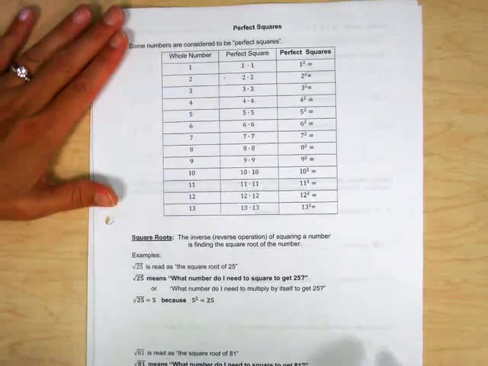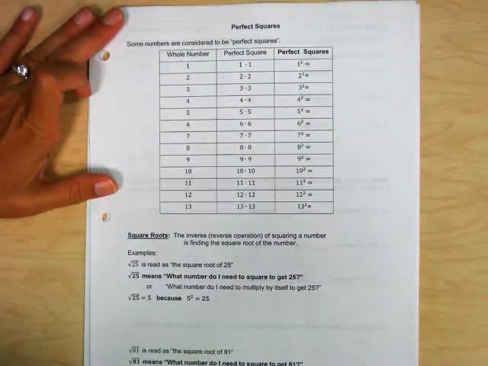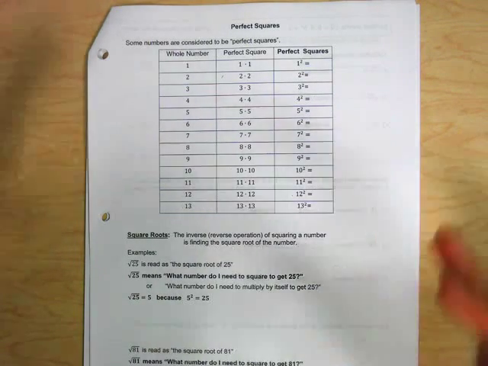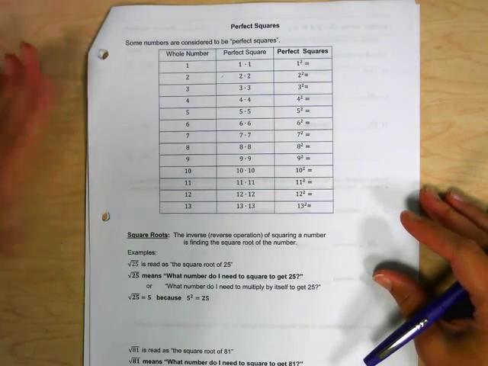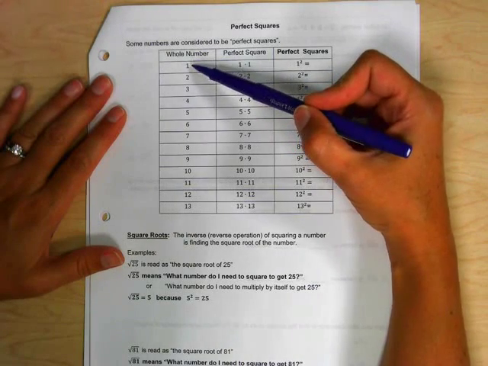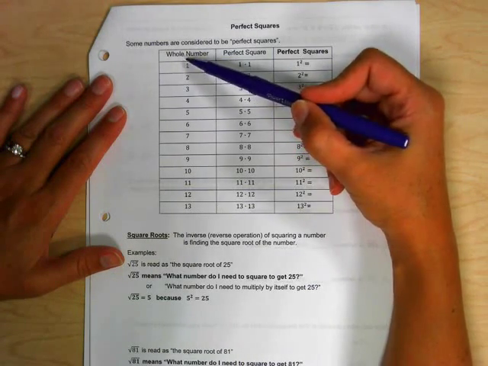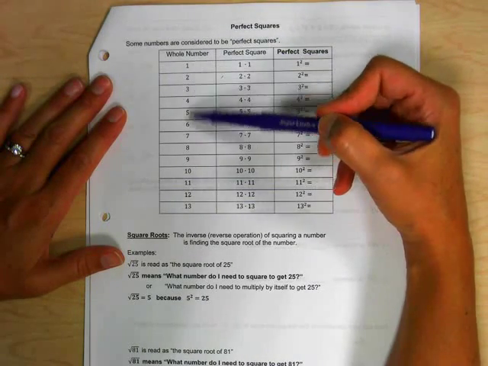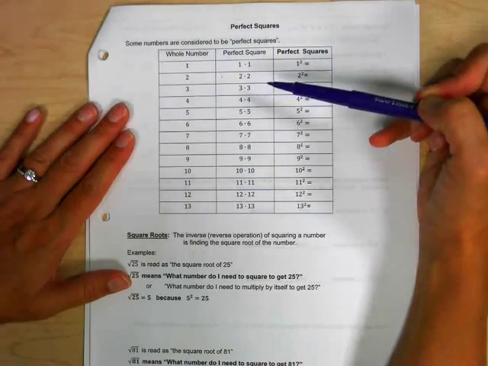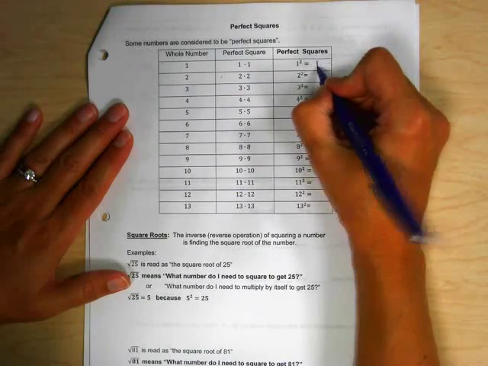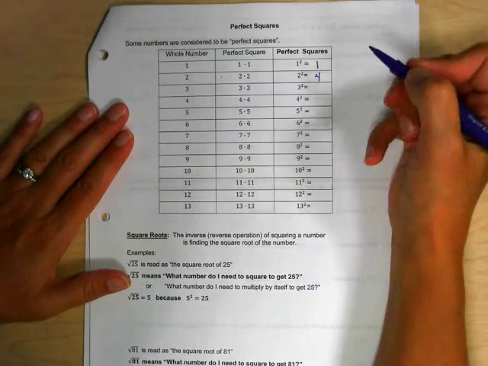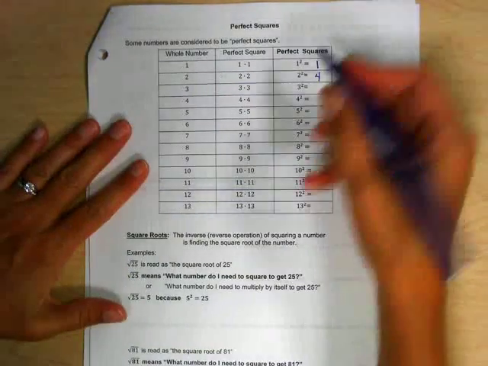Okay, the last part of this section talks about perfect squares and square roots. So what I did is I just started this chart. We can go as high as we want, but I just stopped it at 13. And you notice what I'm doing, I'm just taking these counting numbers. I didn't start with 0. You could, but 0 squared is just 0. So I have these nice counting numbers, natural numbers, and then I'm multiplying it by itself. And then I'm going to write this, what's called a perfect square. 1 is a perfect square because it's 1 times 1, or 1 squared. 2 squared is 4. That's called a perfect square because it's 2 squared.